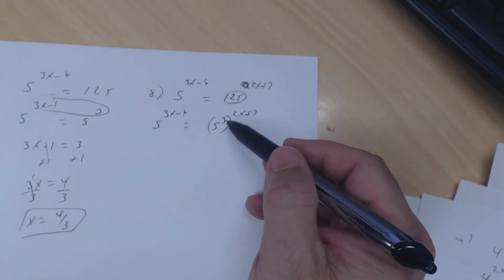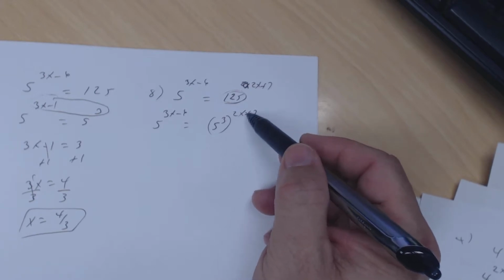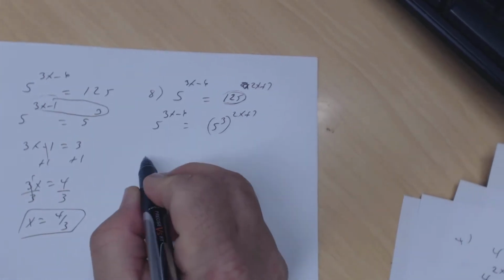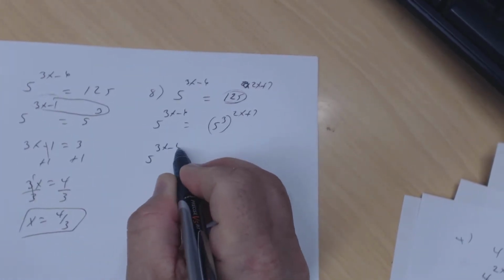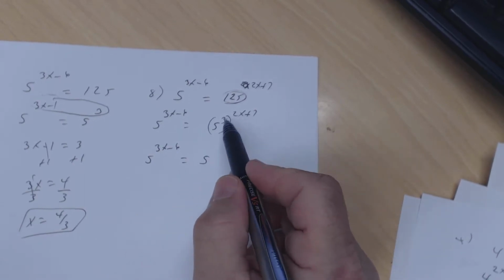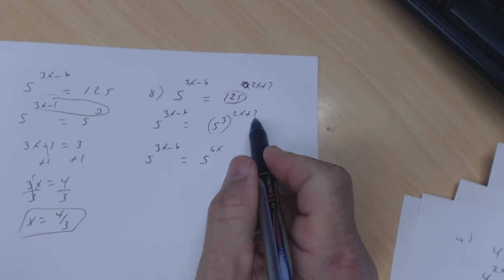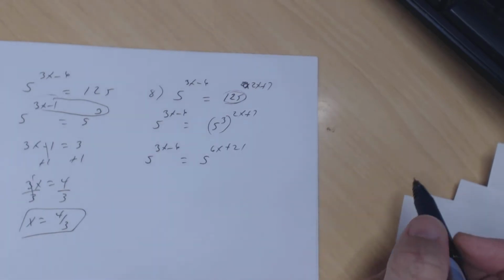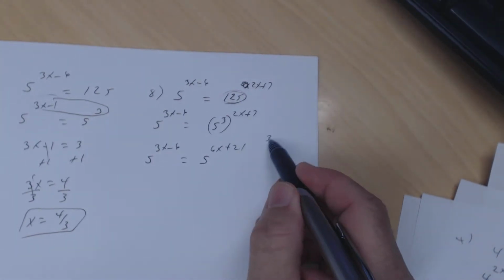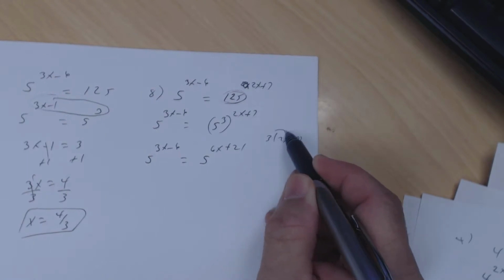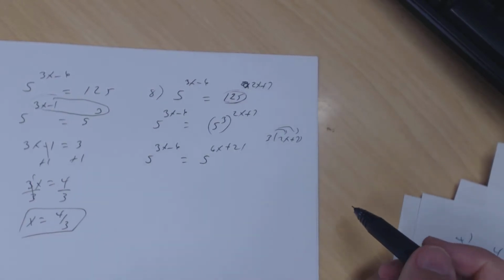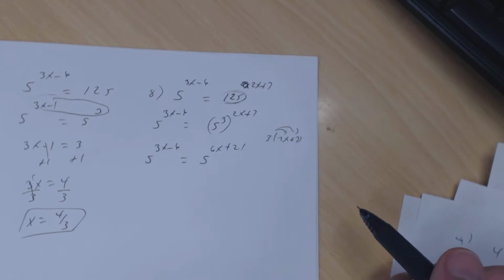And now you're going to use the power rule, so you multiply these two powers together. So I get 5 to the 3x minus 6 equals 5 to the 6x plus 21, because 3 times 2x is 6x and 3 times 7 is 21. You're saying 3 times 2x plus 7, so you distribute. And that's how you would get all the others as well.